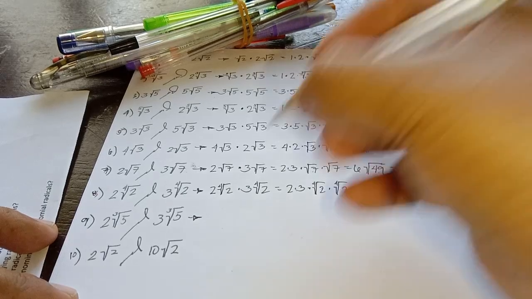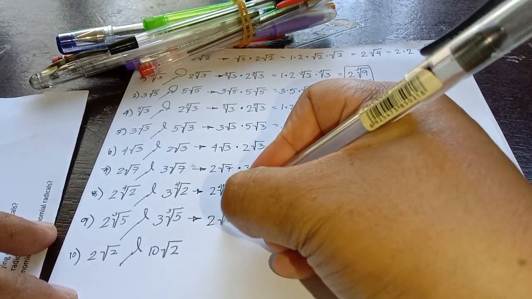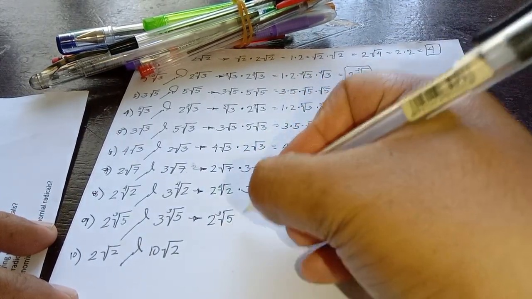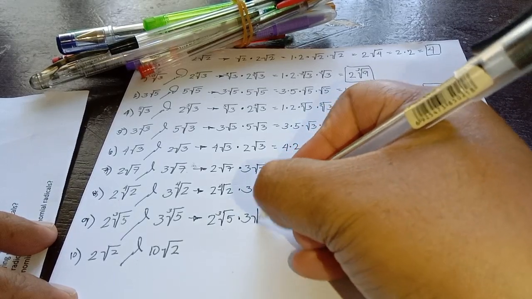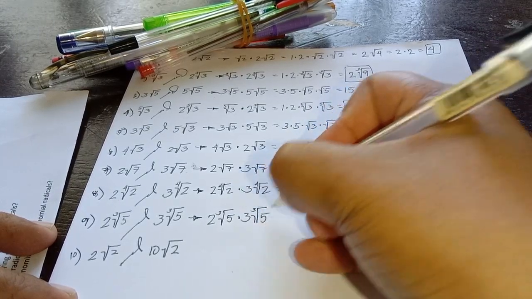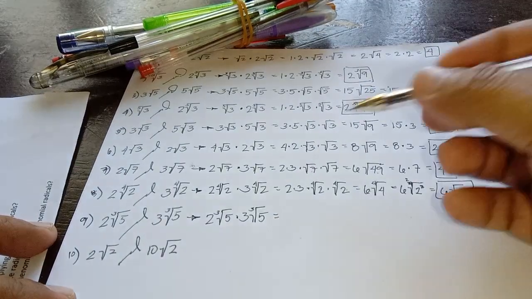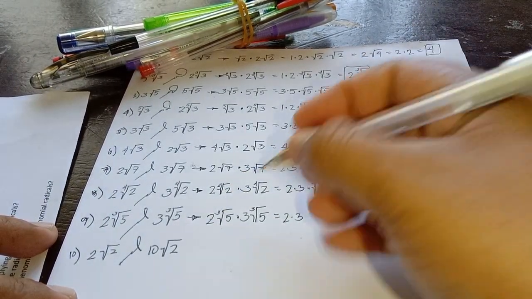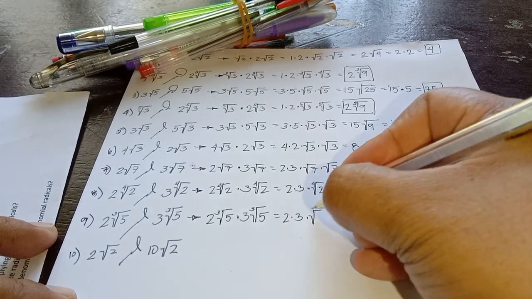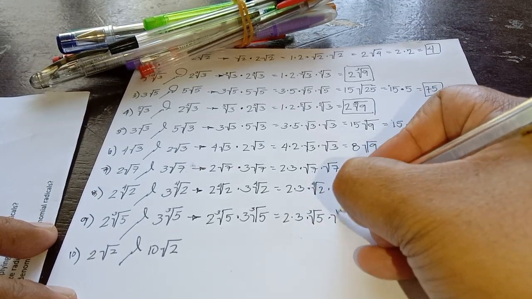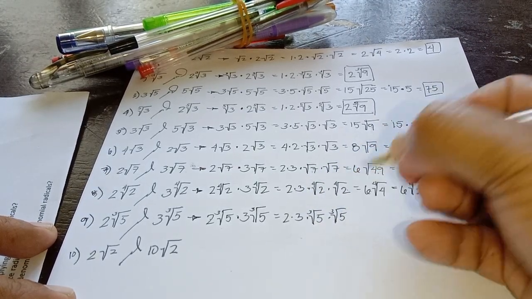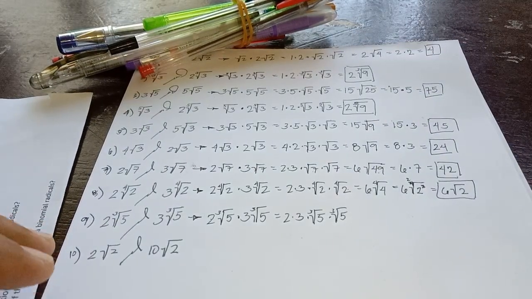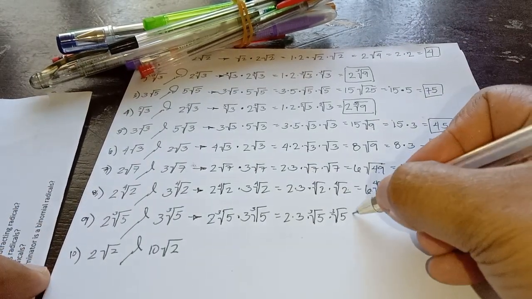In number 9, so we have 2 the cube root of 5 times 3 the cube root of 5. Okay? Isulat ulit natin yung number na nasa labas, 2 times 3. And then, yung dalawang cube root of 5. So, isinusulat ni sir yung step by step para mas maintindihan.